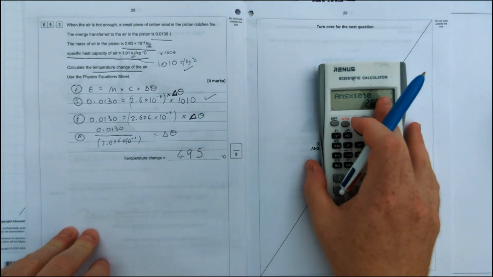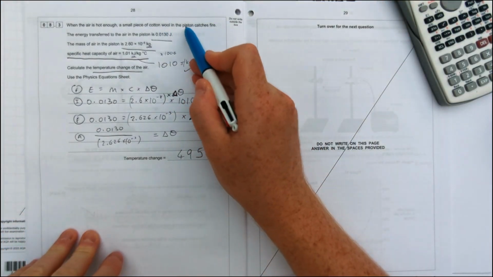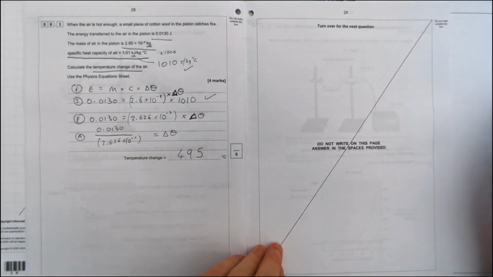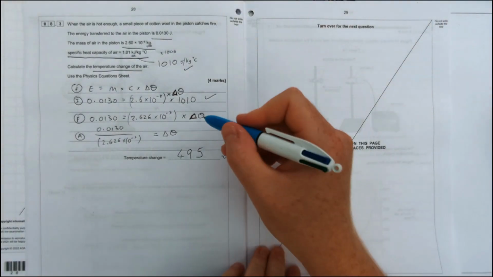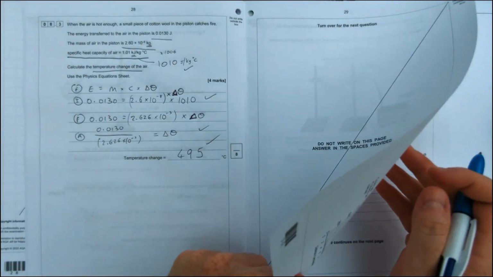It's quite a big temperature change, this one, so it might catch some people out. However, it's something catching a fire, and it's just at room temperature, so to catch fire, something has to be pretty hot. So that's your clue that this might be all we need for our marks.